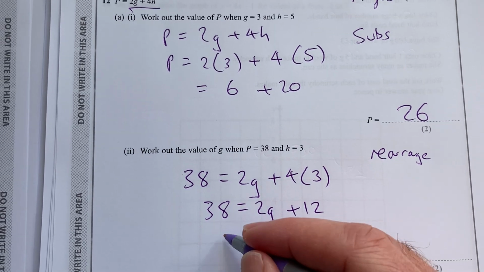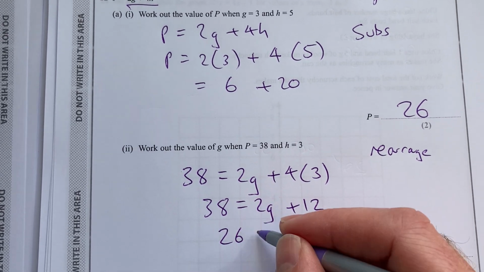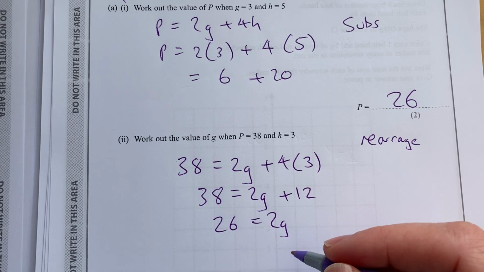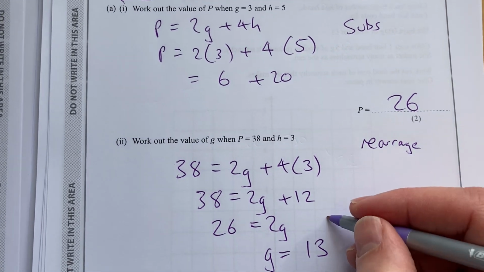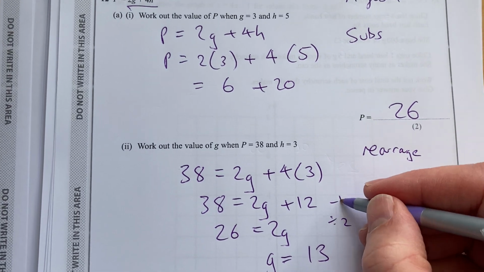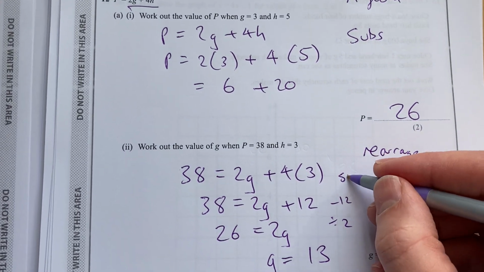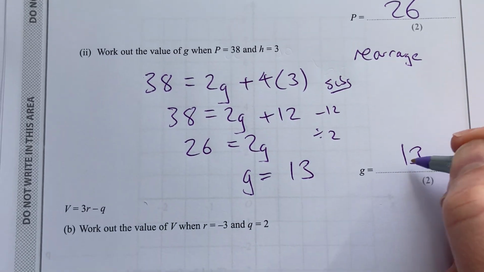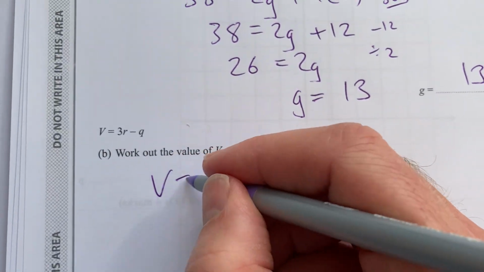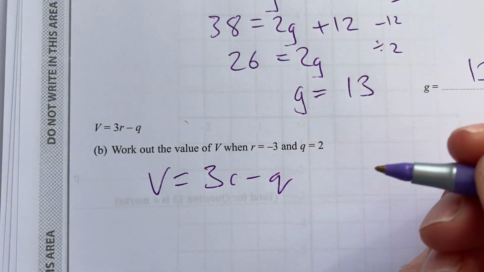Subtract 12 on both sides. 26 equals 2G. Divide through by 2. G will equal 13. So I've divided by 2 there, subtracted 12 there, and used substitution as well as rearranging. So G is 13. Now a different one, V equals 3R minus Q.